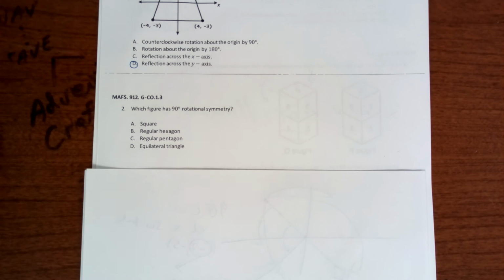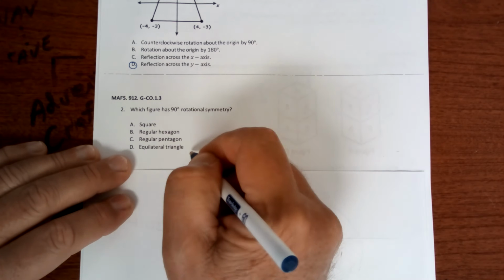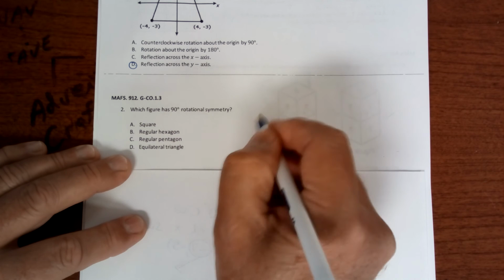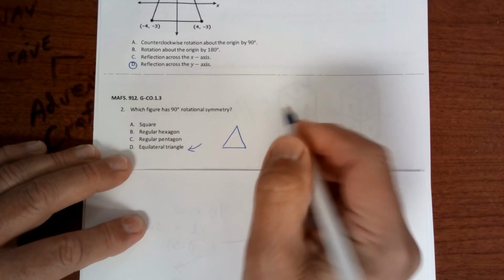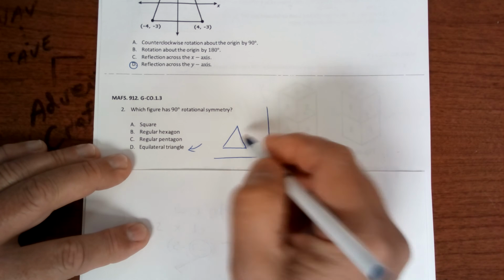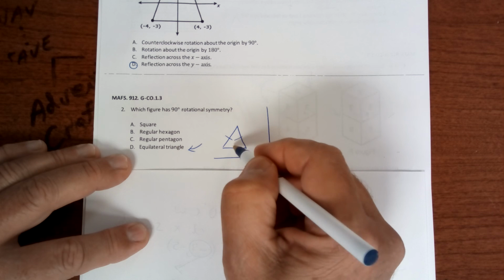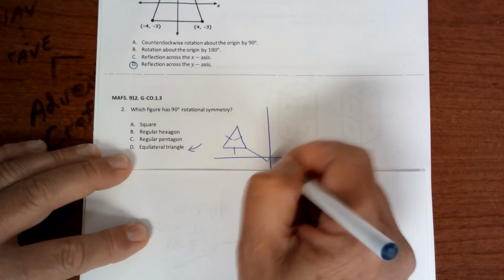All right, which figure has 90-degree rotational symmetry, 90 degrees? So if you take, let's say, an equilateral triangle, let's just start with this one. So here's an equilateral triangle. If you go 90 degrees rotation on this one right here, and we want to make it an equilateral triangle, if you rotate that 90 degrees, then it's going to be somewhere over here.